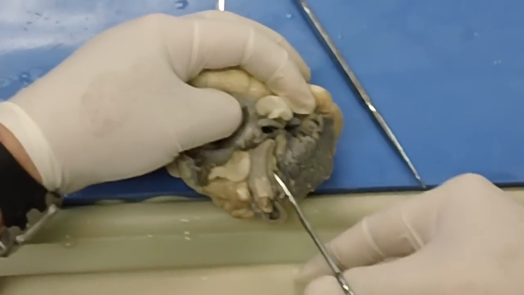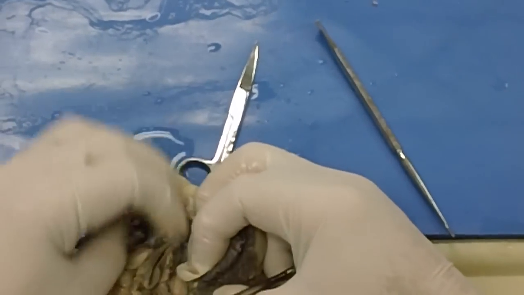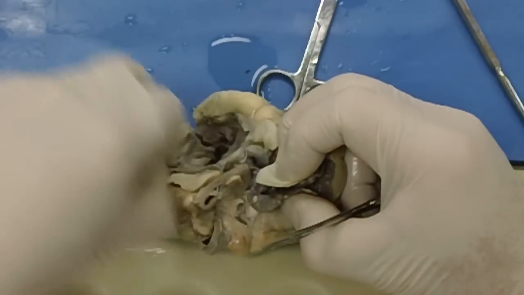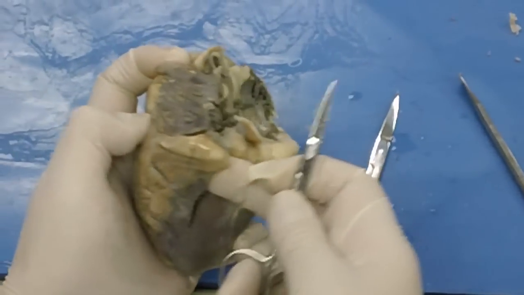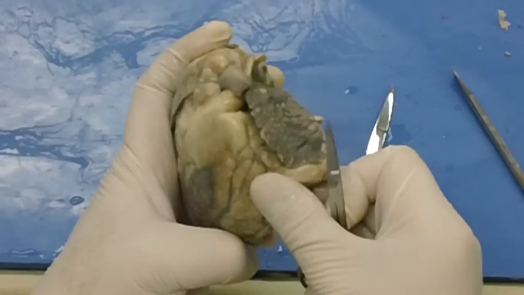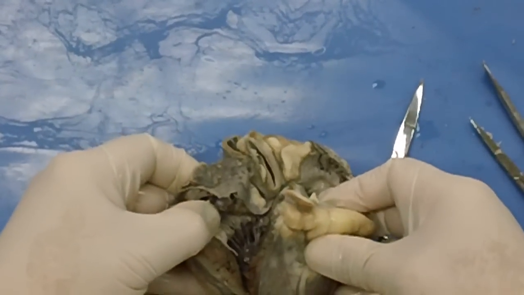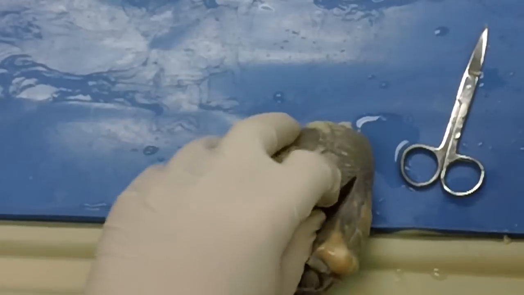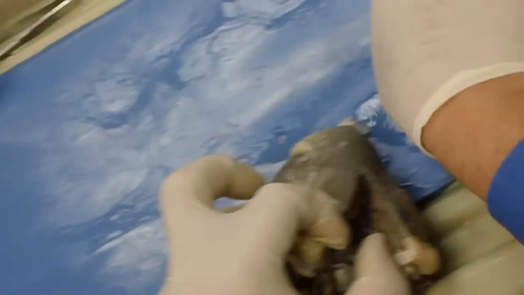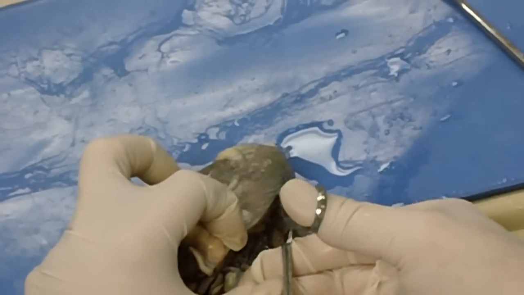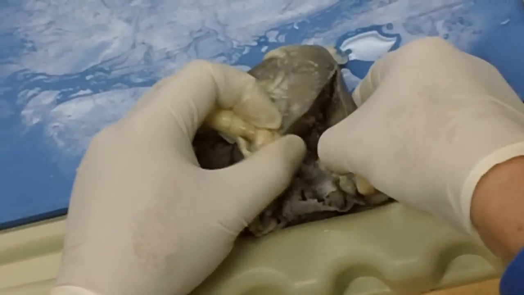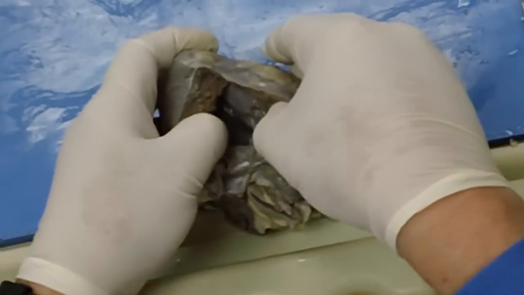Slippery little devil. Okay, so we're in the left ventricle there. Now we're going to try to go right out through the aorta. Let me see if I can open that just a little bit more. Okay.